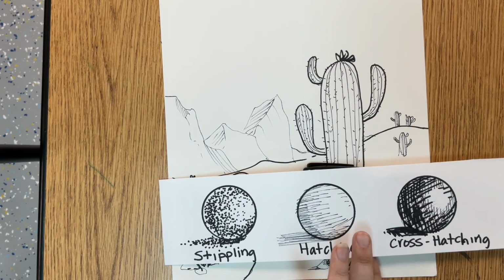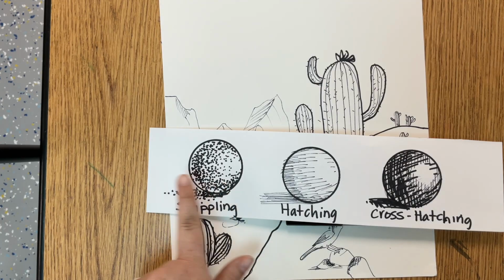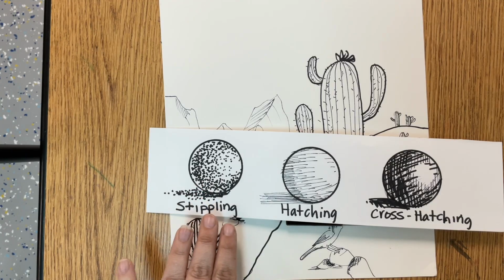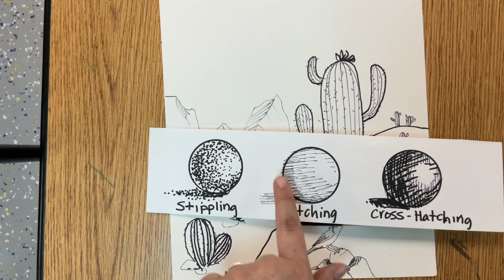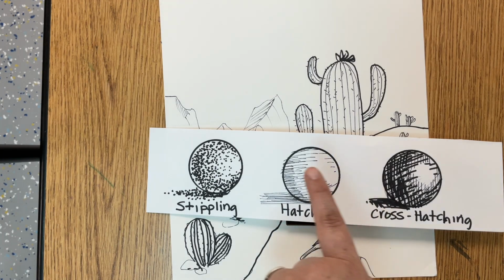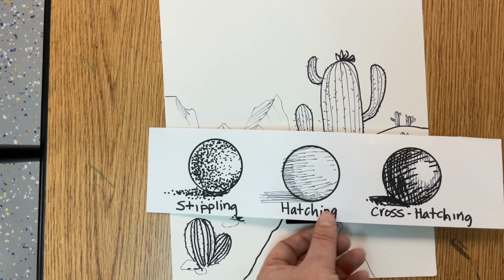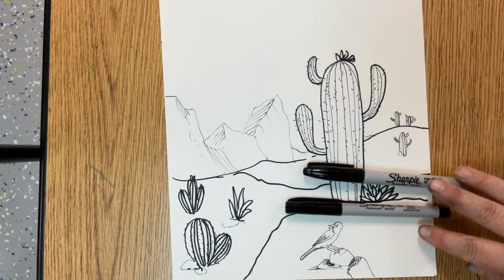stippling, cross-hatching, and hatching. So stippling is where we create value by having small little dots. The closer the dots, the darker the value. Hatching is lines going parallel, and again, the closer the lines, the more our eye sees that as a shadow. And then cross-hatching is parallel lines just like this, except going in both directions. So cross-hatching. I'm going to incorporate some of that with my Sharpie use.